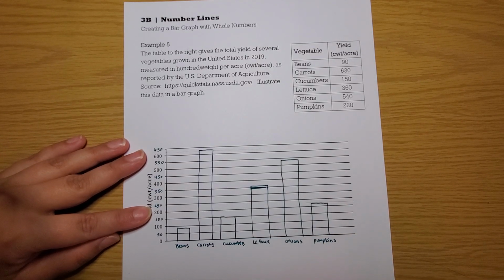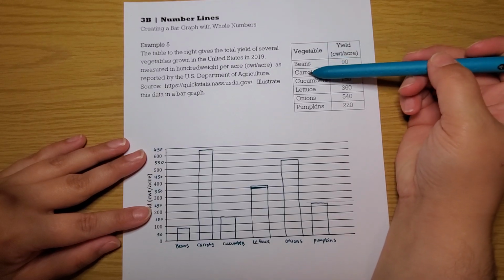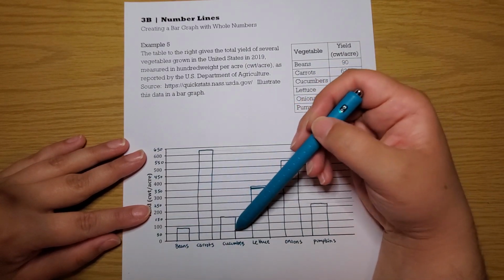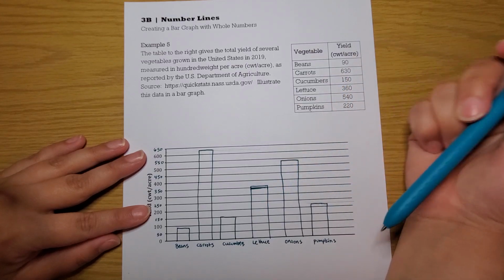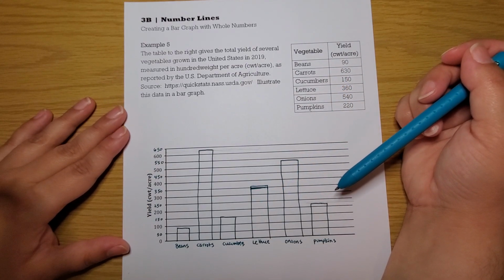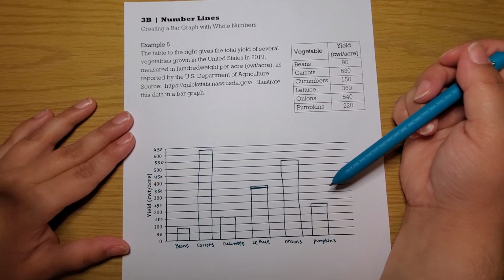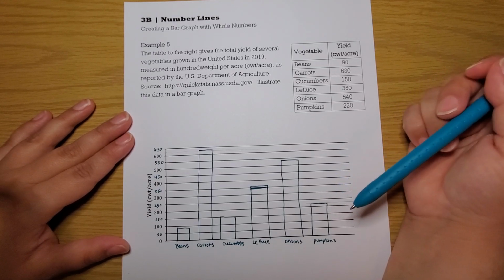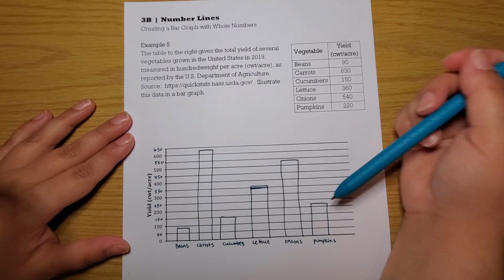Okay, and then what I like to do, I like to count 1, 2, 3, 4, 5, 6 categories. 1, 2, 3, 4, 5, 6 bars. So that's a good little check. Now there are 2 more things that my graph needs, and then there are 2 things that are optional for my graph. So let's deal with the things we need.